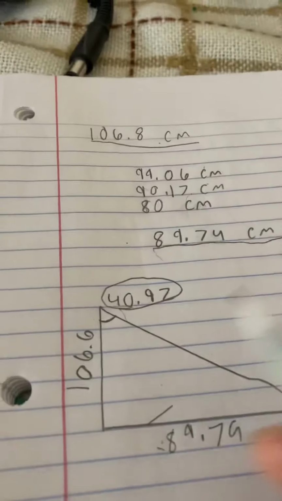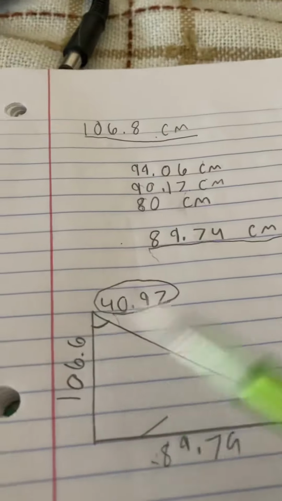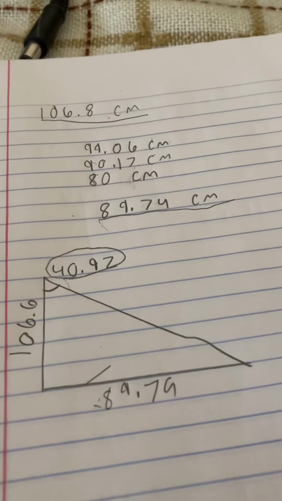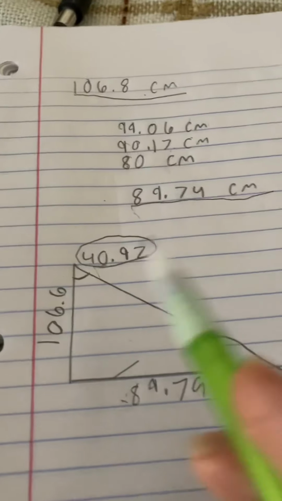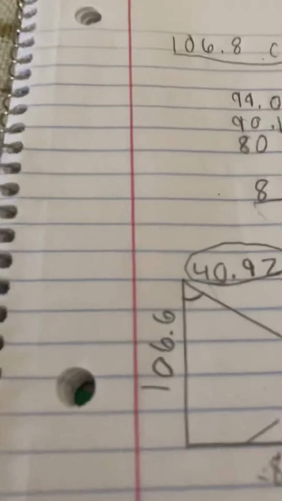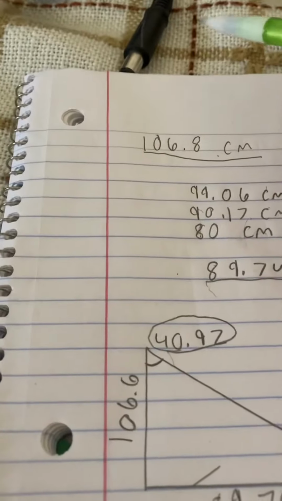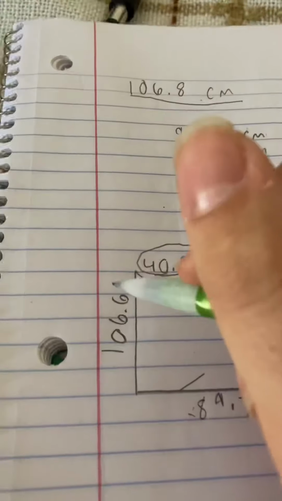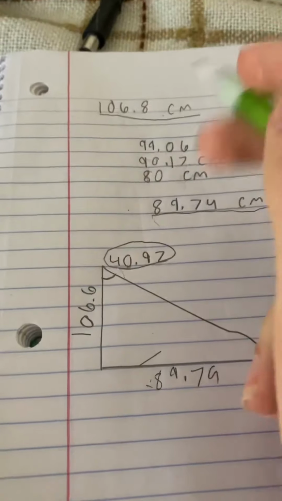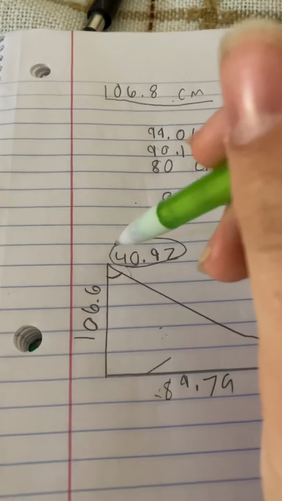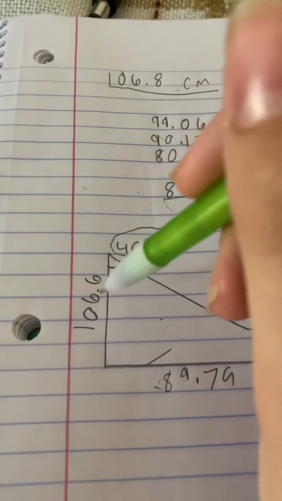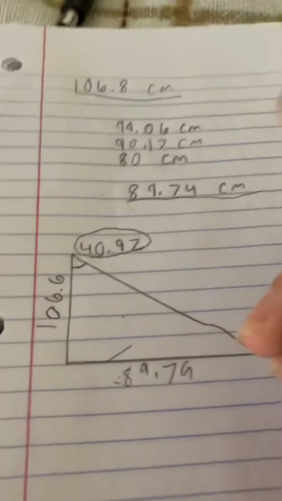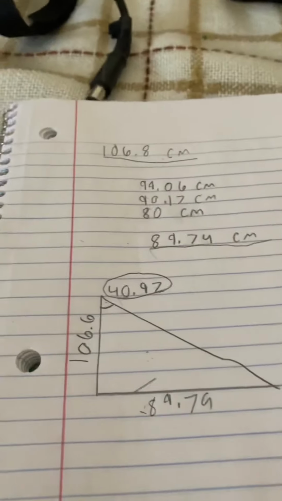Then what you want to do is draw a triangle proportional to these measurements up here. So for mine, I just drew a triangle that was like 1 centimeter equals 1 millimeter. And then using this triangle right here, you can calculate the angle of the sun hitting your stick, which casts the shadow. And that will be important later.